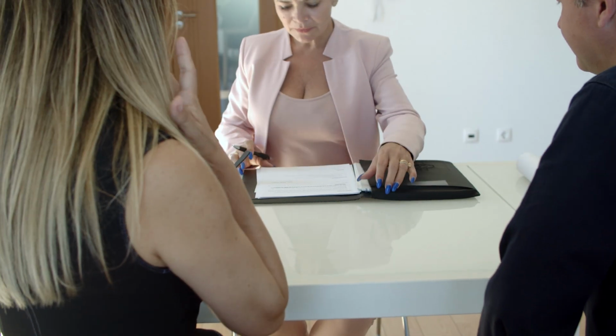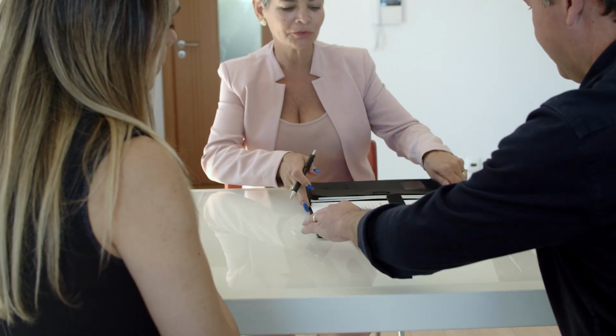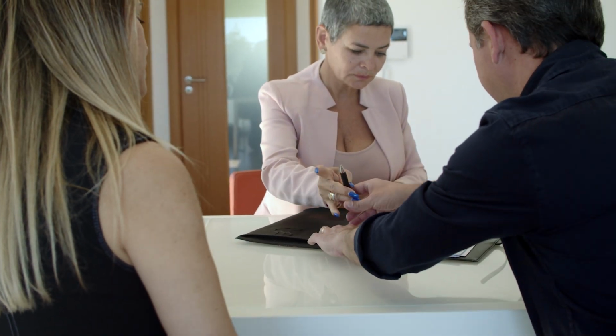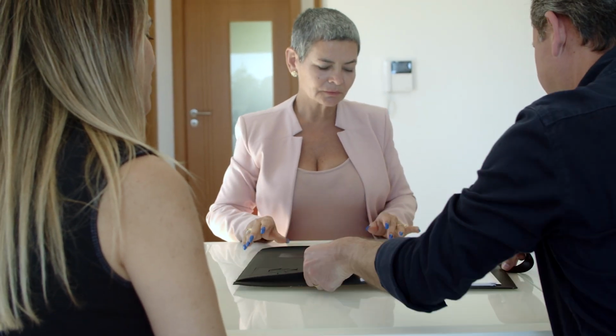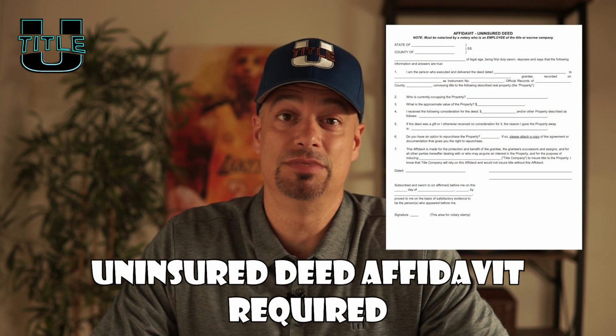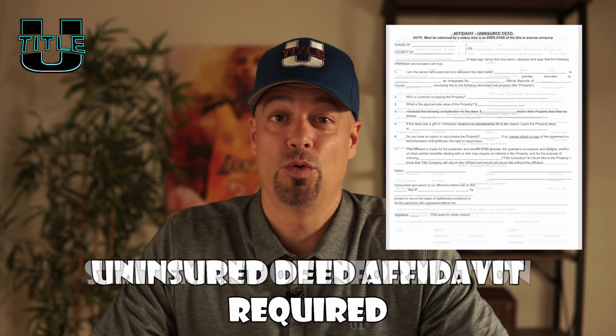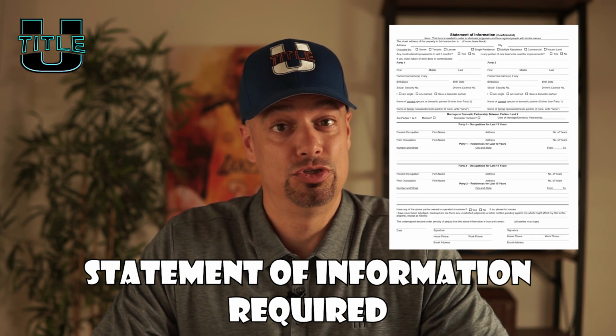Most of the time you come across uninsured deeds when family members are deeding the property back and forth to each other. Maybe they're putting the property into their trust or into their entity. Whatever the case is, when it's recorded outside of title, it's an uninsured deed. And unfortunately, we have to request an uninsured deed affidavit to be signed by that prior owner. We're also going to require them to sign a statement of information, an SI.